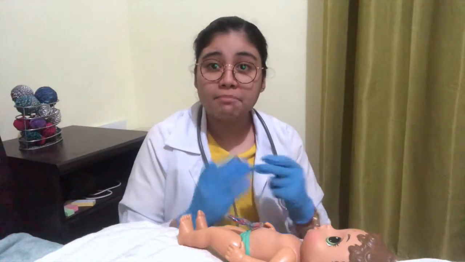And when you are putting the diaper back on the baby, make sure not to cover the umbilical cord that is still attached to the baby. Again, when taking care of the umbilical cord, do not take it off. It will naturally fall off.